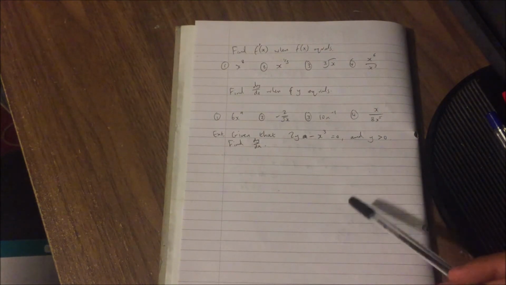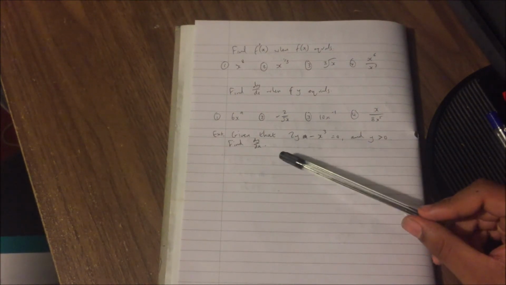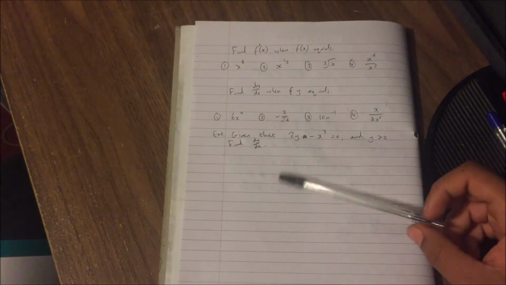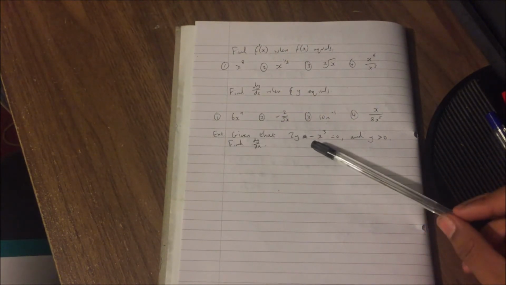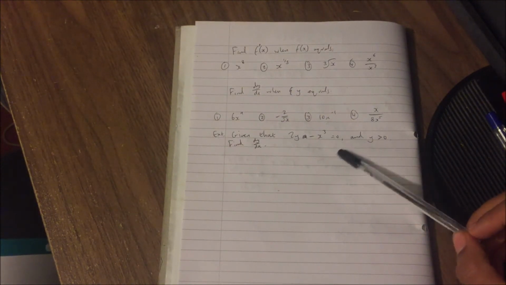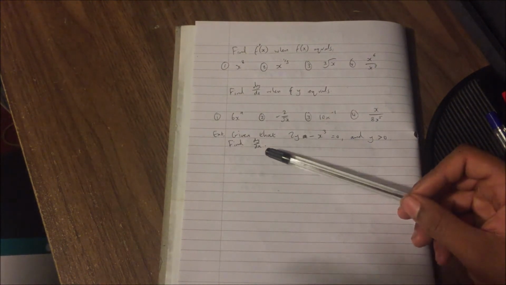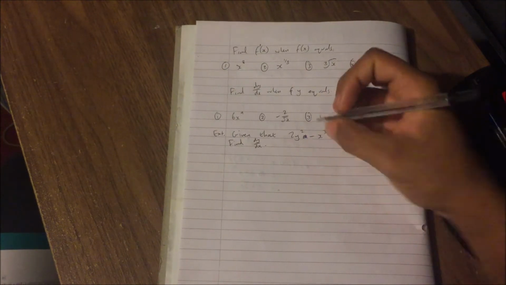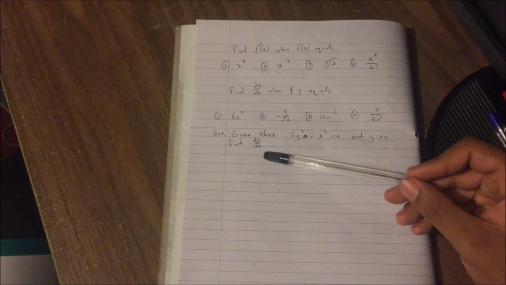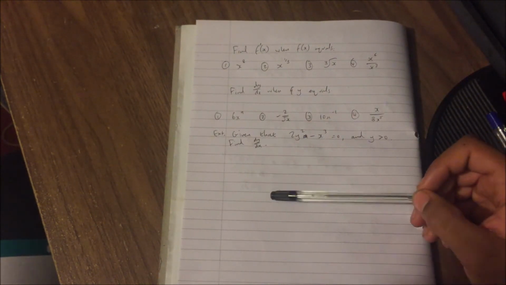But before you pause it, I'm just going to explain the extension question. Given that 2y minus x cubed equals 0 and y is greater than 0, find the derivative of y, 2y squared. Find the derivative of y with respect to x.